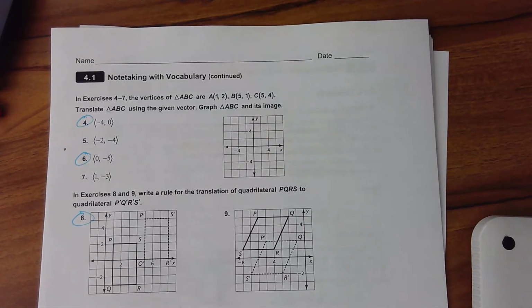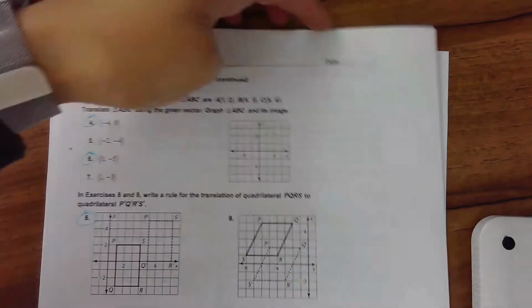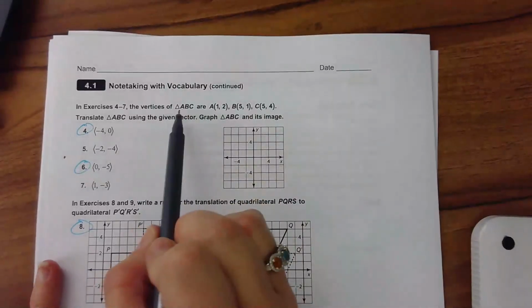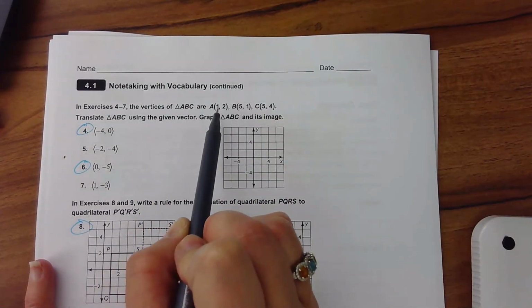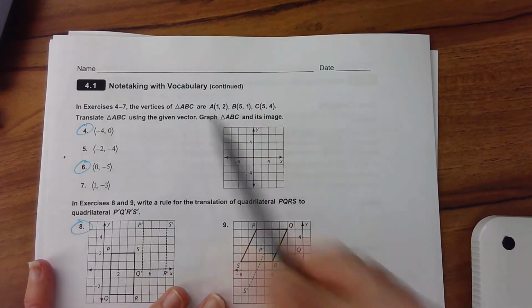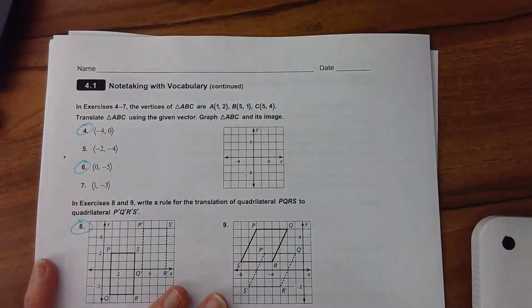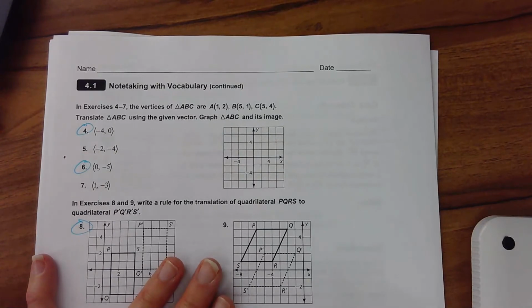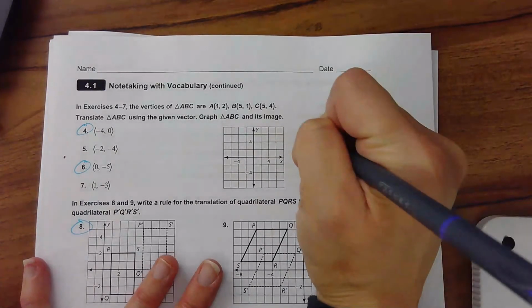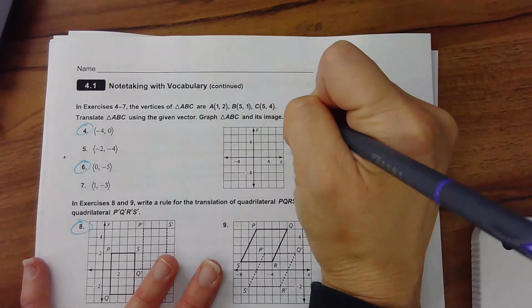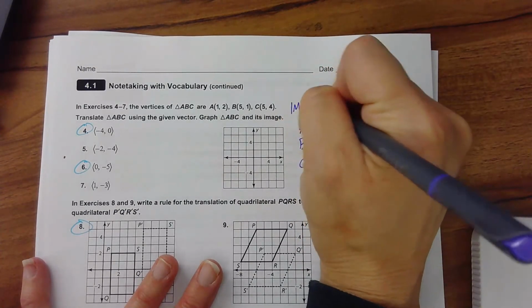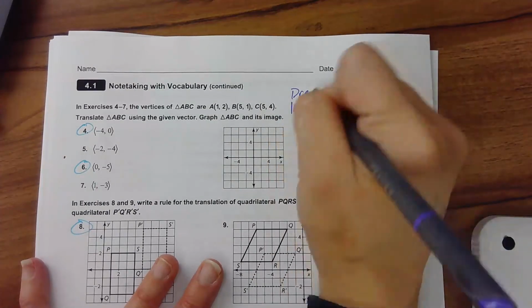All right, so what we're talking about here, and this one isn't a great example. You may have to use some graph paper if you want to graph this. It says they're giving you a pre-image, so they're giving you a triangle, and it has A, B, and C, and then they want you to translate it using this vector. So I want to show you how I want you to write this. So when we talk about an image, so like if I did A, B, and C, for example, this is what we call a pre-image, right?